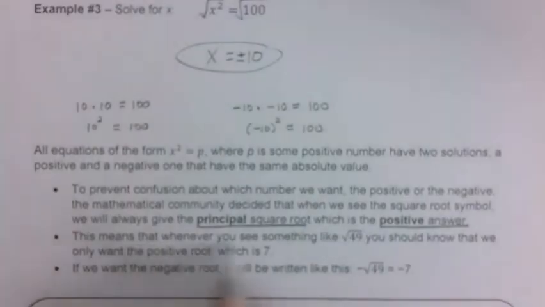This means that whenever you see something like the square root of 49, you should know that we only want the positive root, which would be 7. 7 times 7 is 49. Negative 7 times negative 7 is also 49. If we want the negative root, it will be written like this: negative the square root of 49 is equal to negative 7. So if I only have a square root symbol, like up above here, square root of 100, or right here, square root of 49, I'm really only going to ask for the positive answer.